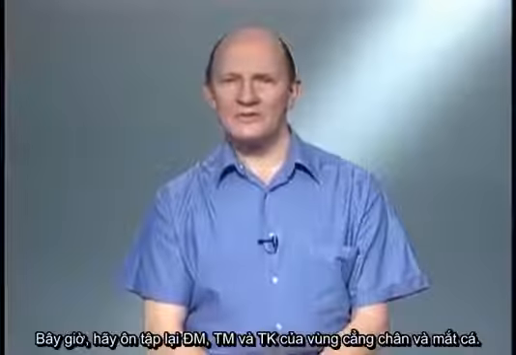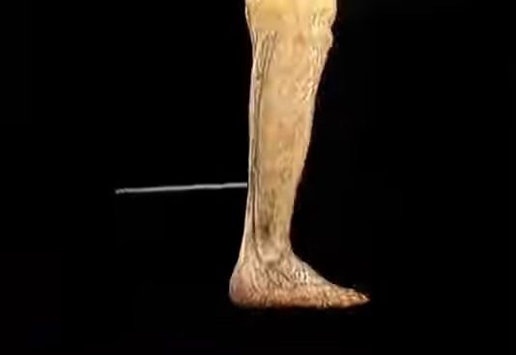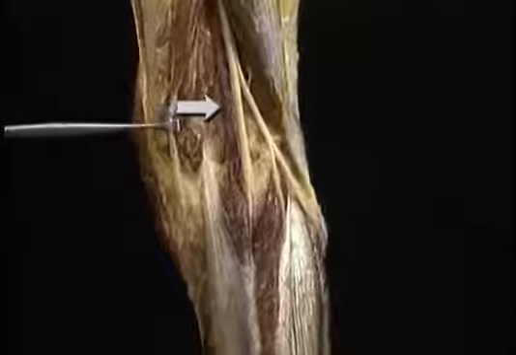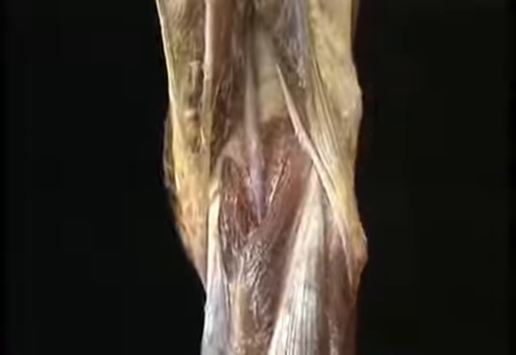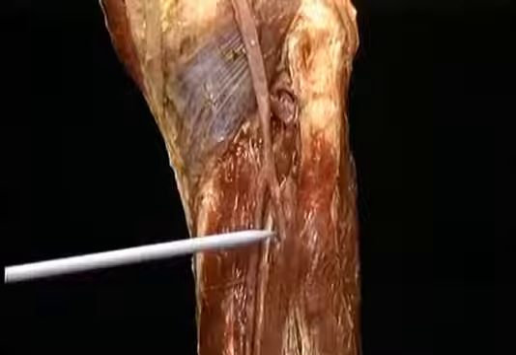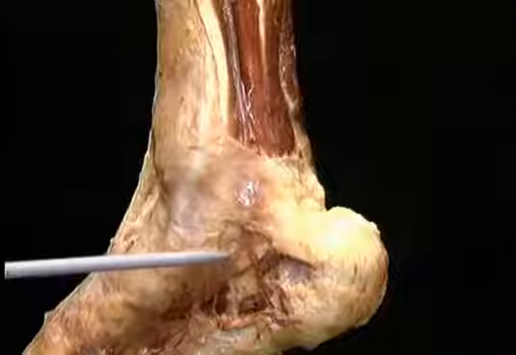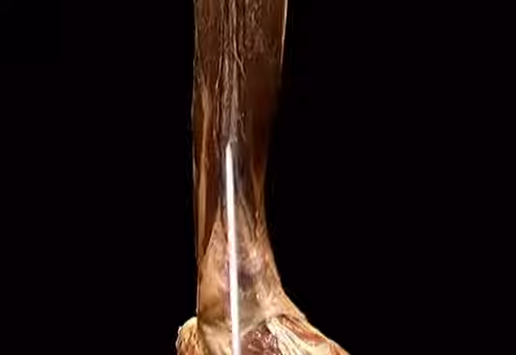Now let's review what we've seen of the vessels and nerves of the leg and ankle region. Here's the long saphenous vein, the short saphenous vein, and the popliteal vein. Here's the popliteal artery, the peroneal artery, and the posterior tibial artery, the medial plantar and lateral plantar arteries, and the anterior tibial artery.